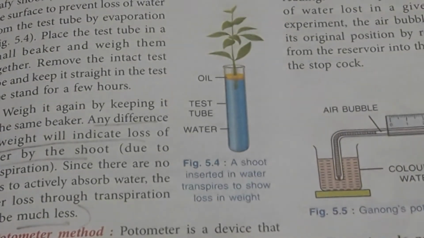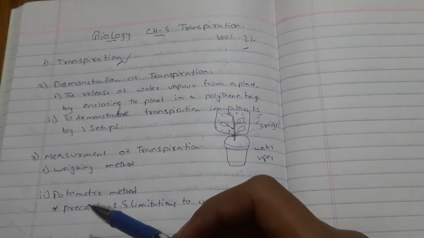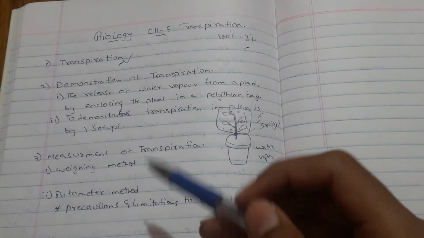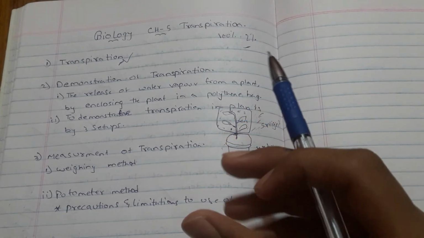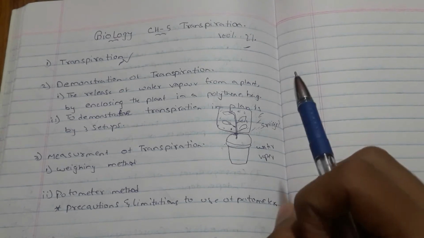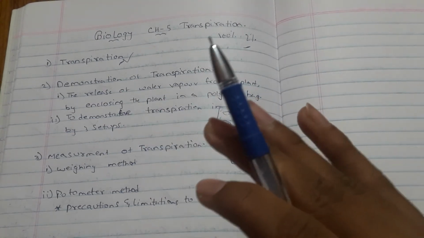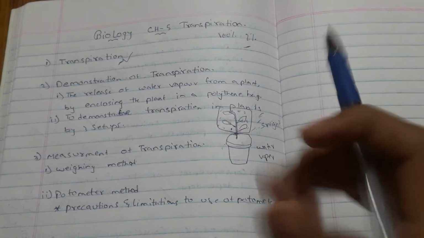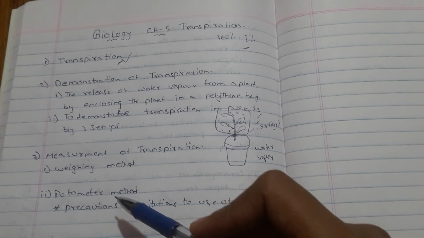Now moving to the potometer method. So what is the potometer method? A potometer is a device used to measure the rate of water intake by the plant, and this water intake is almost equal to the water lost through transpiration. I will show you this with an example.